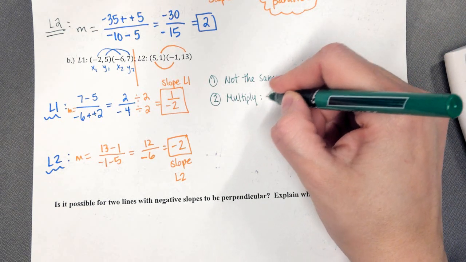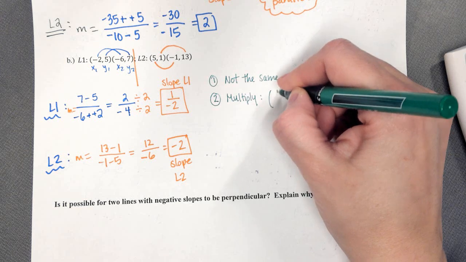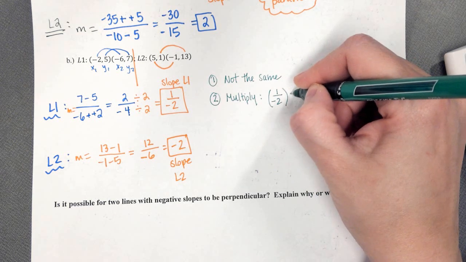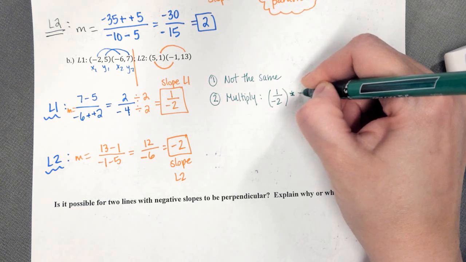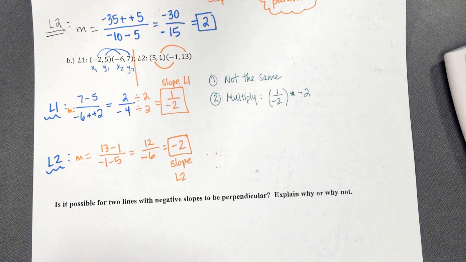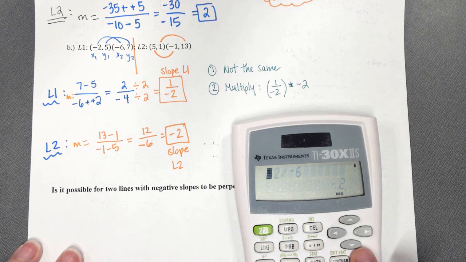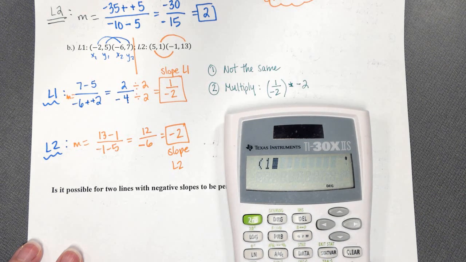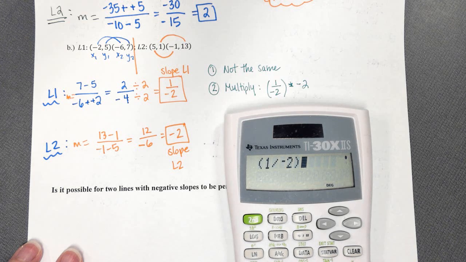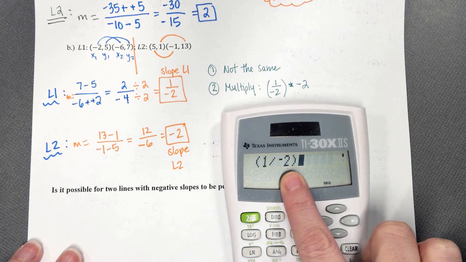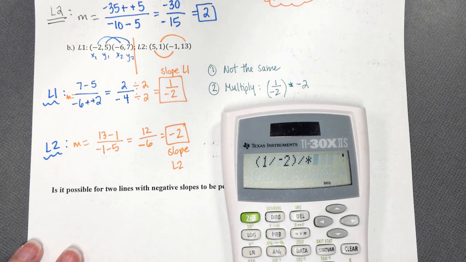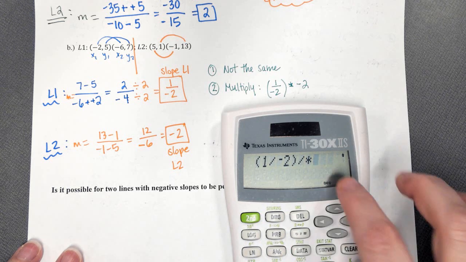So anytime you have a fraction, we're putting that in our calculator with parentheses, okay, times negative 2. And again, I recommend the parentheses because that's going to work every single time. No matter what calculator you have, you can use, oops, not divided by.